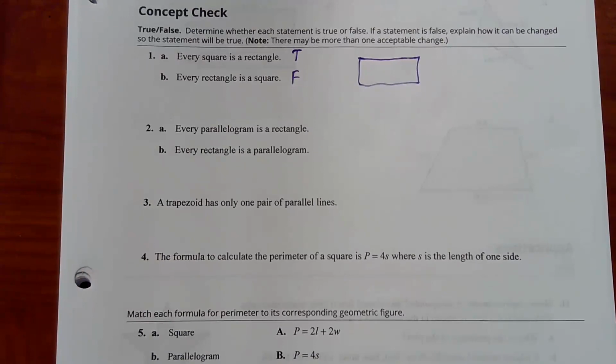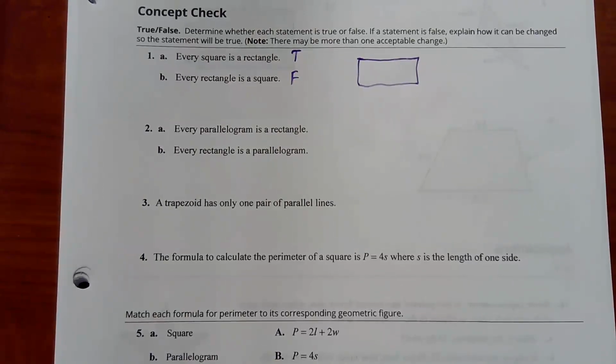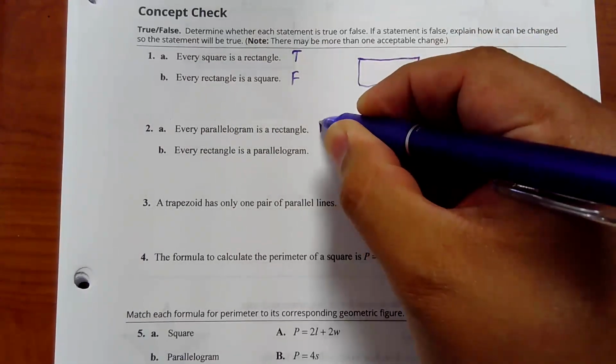Is that a rectangle? No, it's not true, no. This is false.